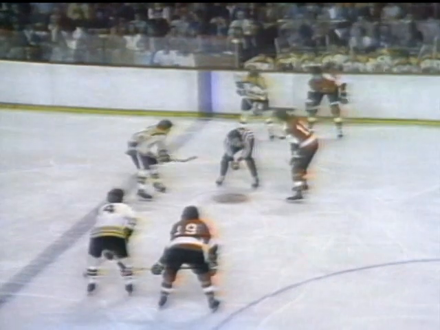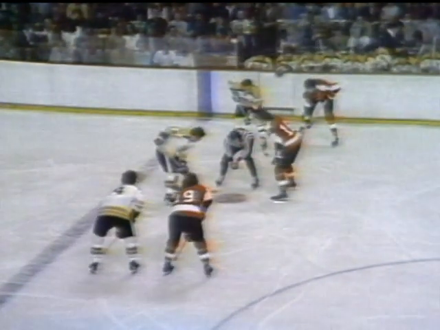Faceoff will be outside the Boston line on the Flyer right wing boards. Clarke against Sheppard. Sheppard draws it all the way back off the faceoff to the Flyers right wing corner. Picked up by Barber, has it behind his own net. Bruins going with Marcotte and Sheppard as their penalty killers. Clarke out the left wing, drops it back for Barber. Barber crisscrosses with Clarke. Fires to the right wing corner in the Boston zone. Marcotte's there first, behind his own net. Gives away out front. Backhanded by Barber.